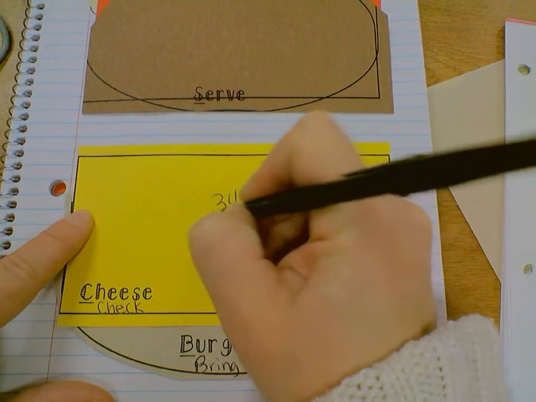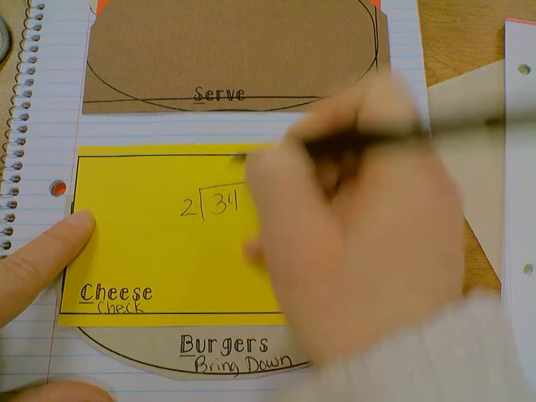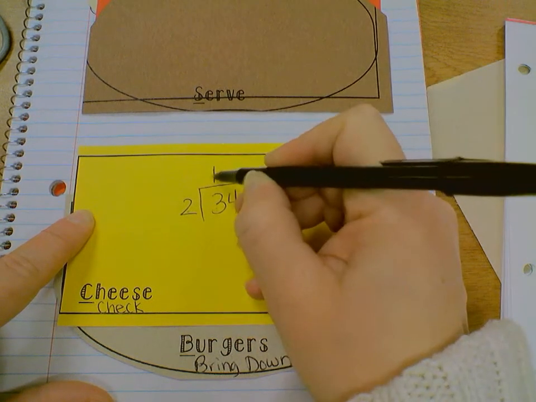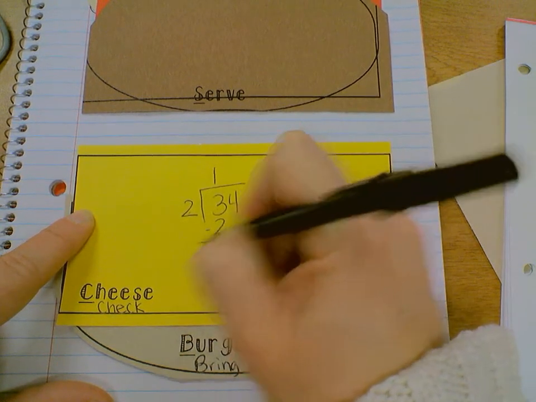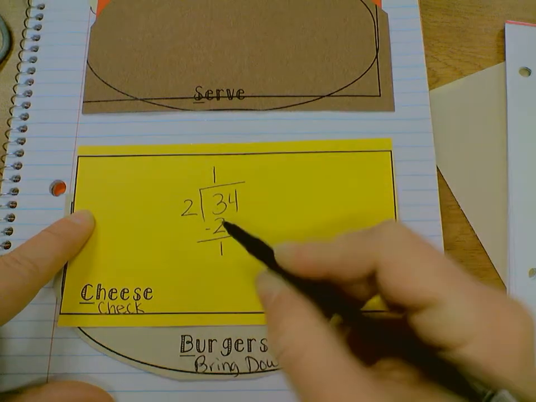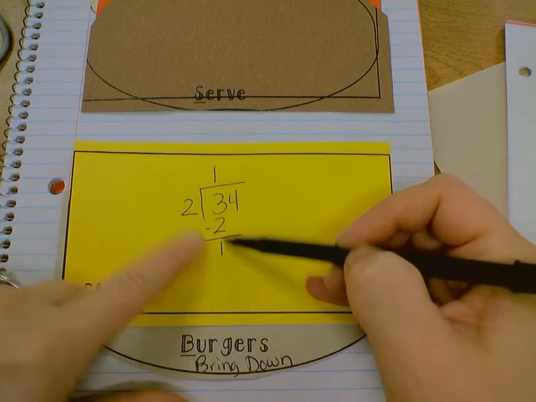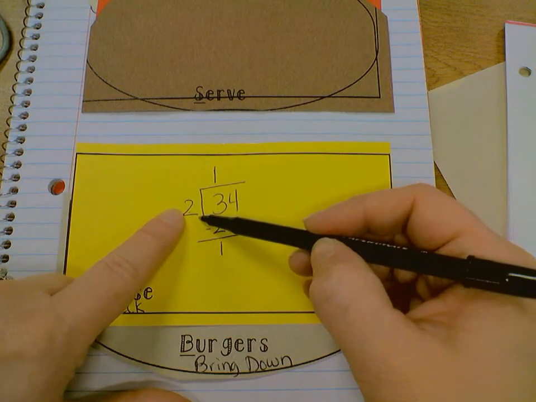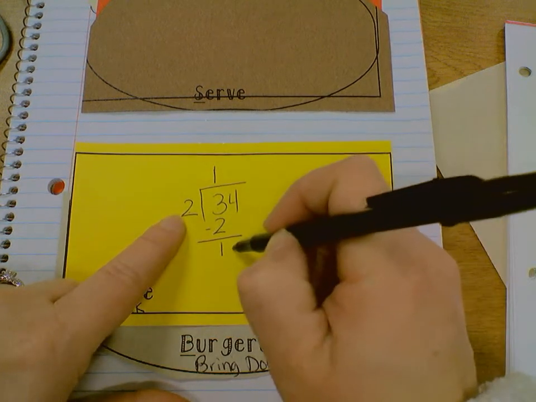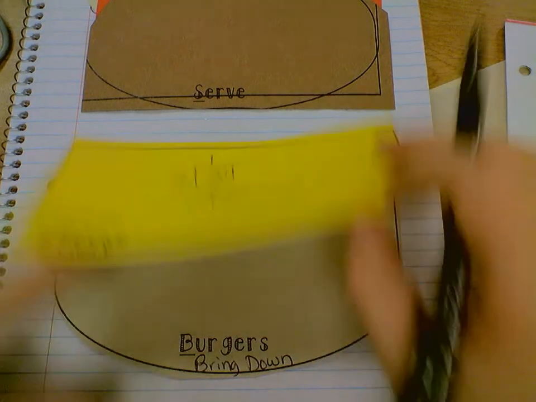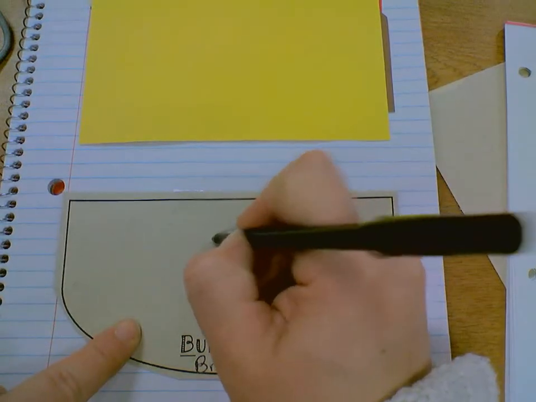Reset it up for my next step. 2 goes into 3 one time. Multiply. 1 times 2 is 2. Subtract. 3 minus 2 is 1. Check. Is your leftover smaller than the number you're dividing? Yes, it is. Okay? You're dividing in 2. Yes, it is. So that's check. Okay? And so now we get on to our next step.